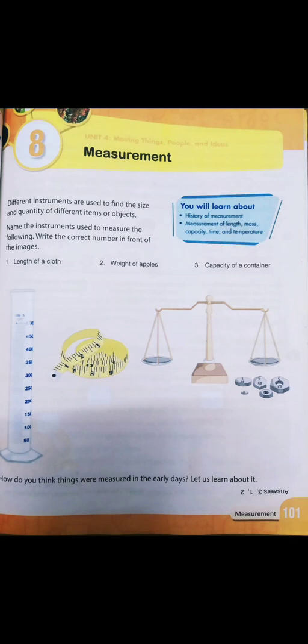Good morning, students. You are welcome in the 8th chapter of science, that is measurement. In this chapter, our learning outcomes are history of measurement and the latest standard of measurement of length, mass, capacity, time and temperature. So here let's begin our first topic.